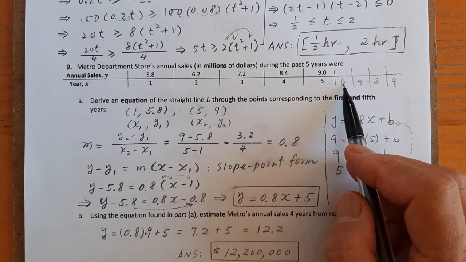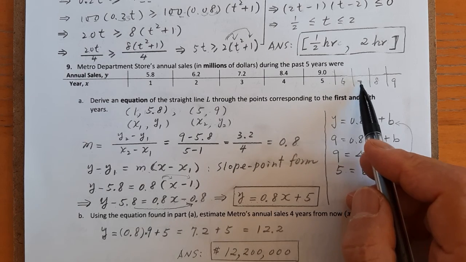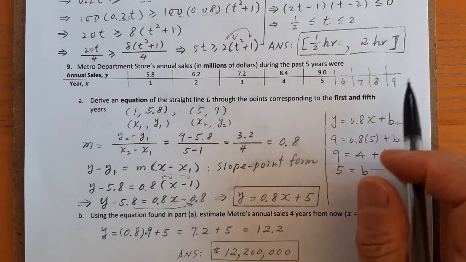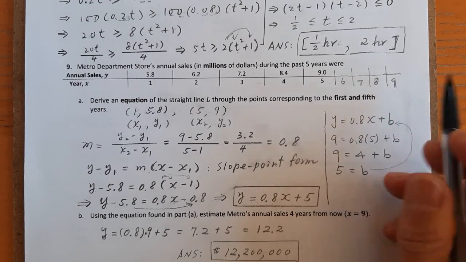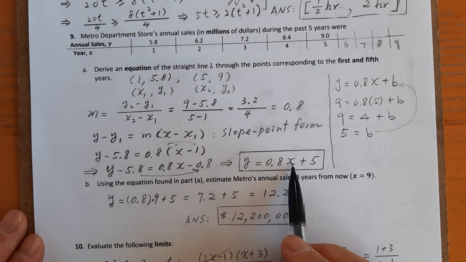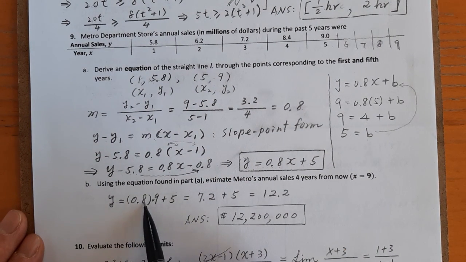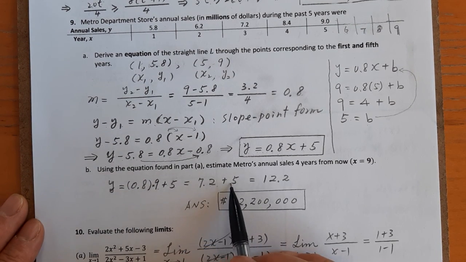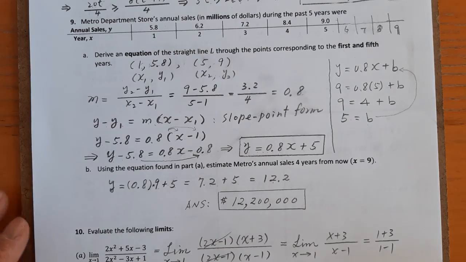So 1 year from now is x equals 6. 2 years from now, x equals 7. 3 years from now, x equals 8. 4 years from now, x equals 9. So that should be x equals 9. So use 9, plug in x. Get 0.8 times 9 plus 5. 0.8 times 9 is 7.2. Add 5 is 12.2.